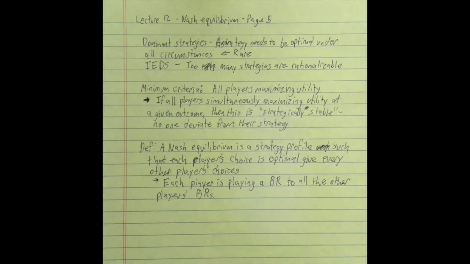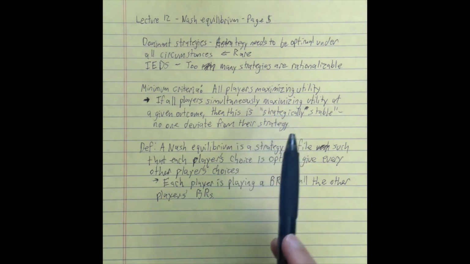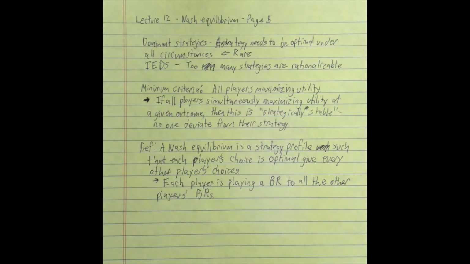And this is a nice feature because it seems like this should be the minimum that you need in order to get a rational prediction. Because if one player wasn't playing a best response, then you wouldn't have that stable of an outcome, because they would want to deviate. They would want to do something else because they're not playing their best response to somebody else's move.